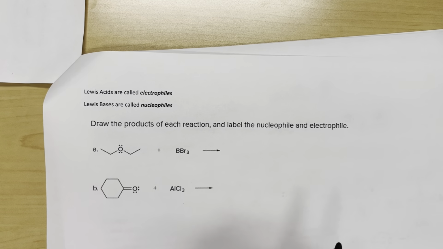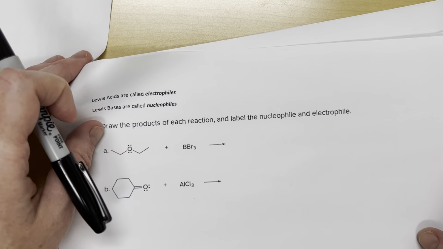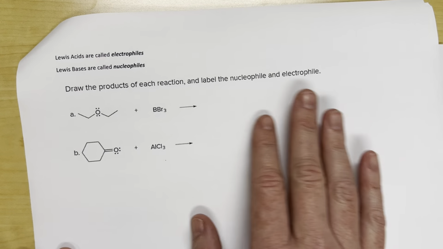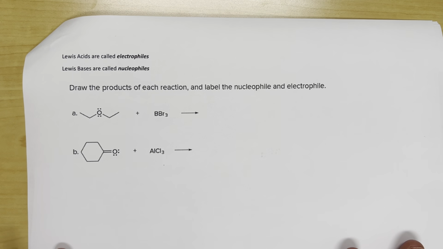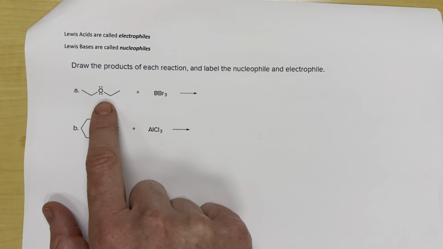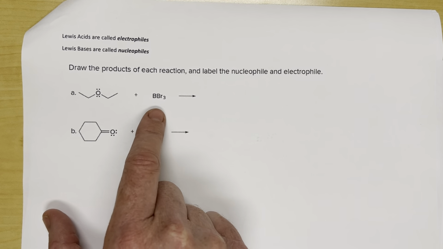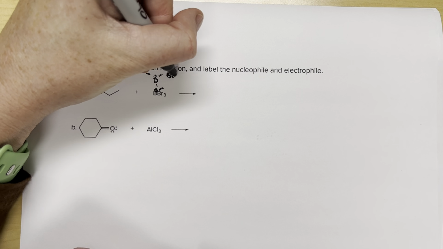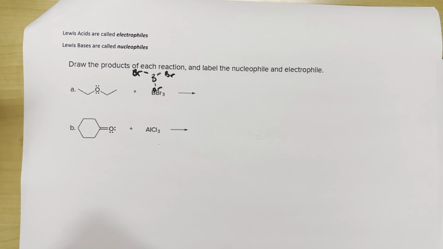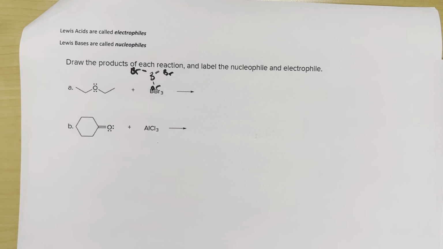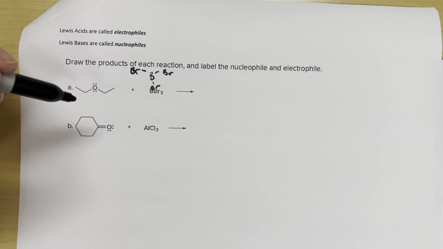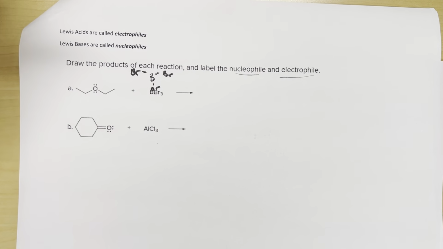Again, this is where I was really going to go over it, but Lewis acids are called electrophiles. They like electrons. Bases are called nucleophiles. They're cool with losing electrons. All right, so now we get to actually guess what's going to happen here. So I see right away we got a lone pair there. This one we don't. Again, this is one of those trigonal planar things. BR, BR, BR. I know you can't read it very well, but it's a boron with 3 bromines on it. Okay, so the only one that can move electrons is this one right here, right?